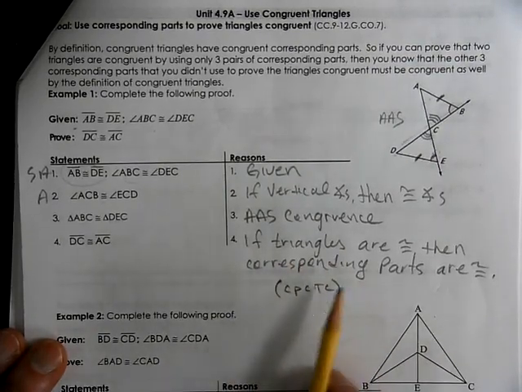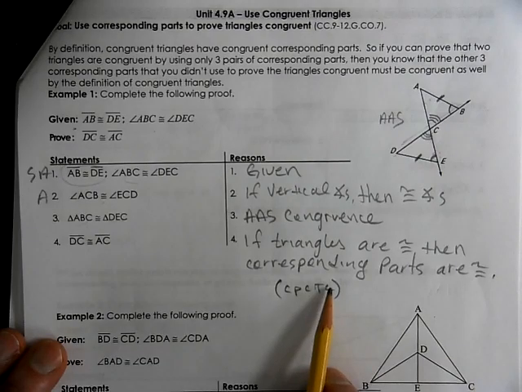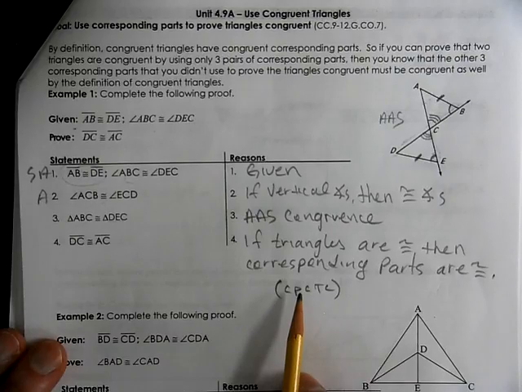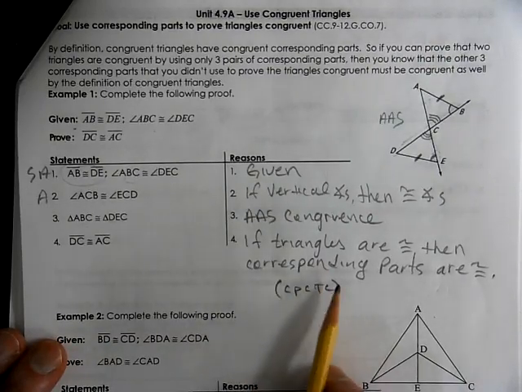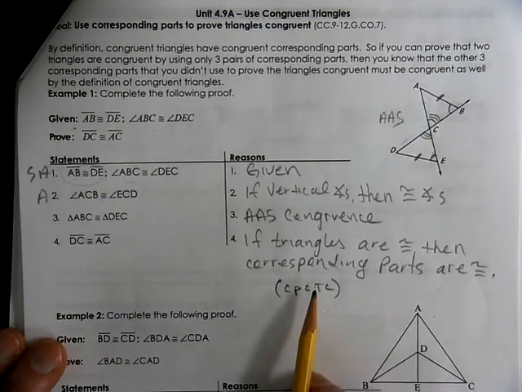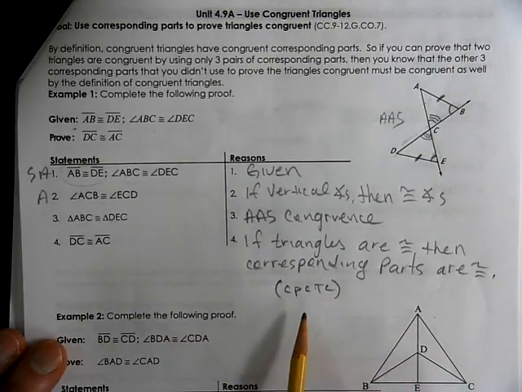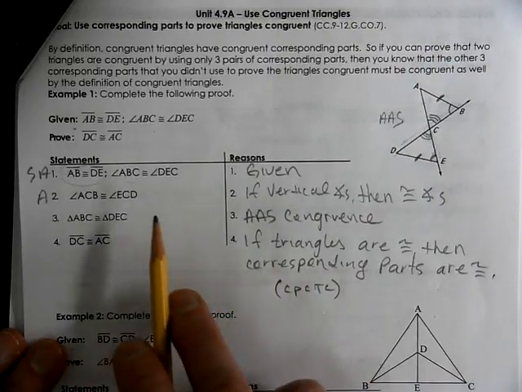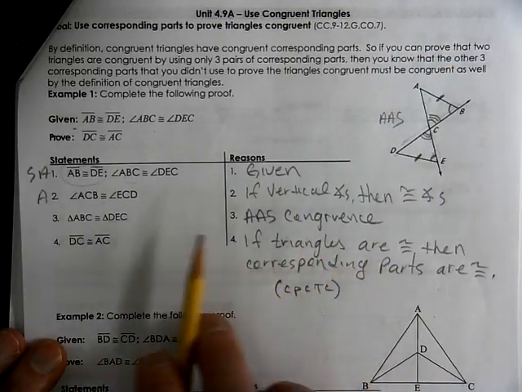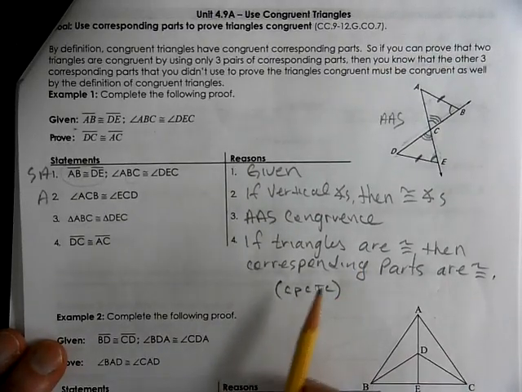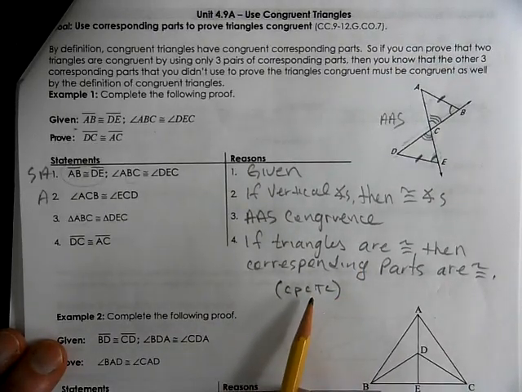If triangles are congruent, then corresponding parts are congruent. But CPCTC is more of the internationally known way to explain this statement. But the if-then statement follows: if comes earlier, then comes right after. Would love to see that, but this is appropriate. This is what you'll see in the book. CPCTC.